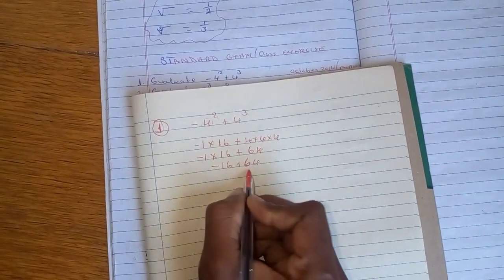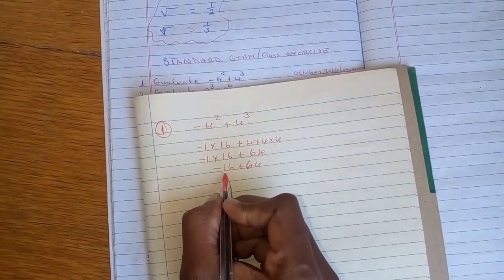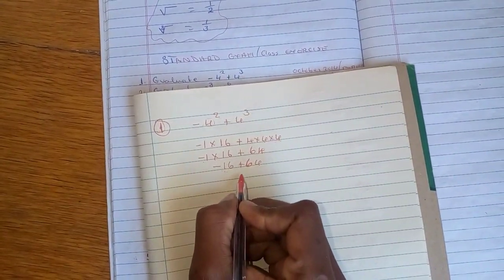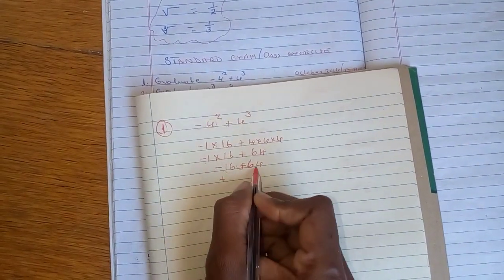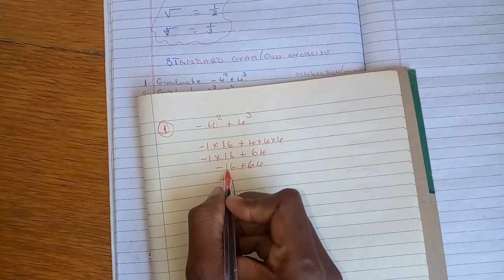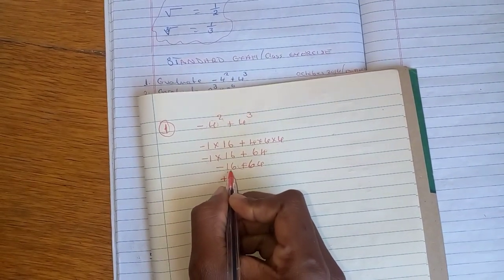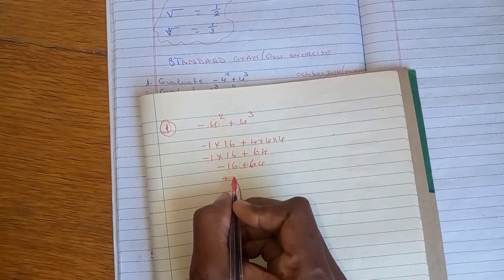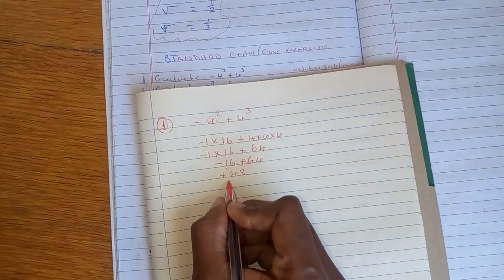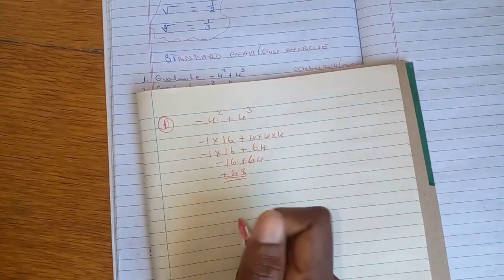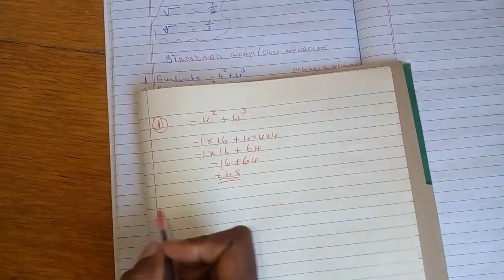Now you can simplify further. -16 plus 64: we keep the sign of the bigger number, which is positive, and subtract the smaller from the bigger. 64 minus 16 gives us 48. So our answer will be positive 48, not negative 48. That's how we do the first one.